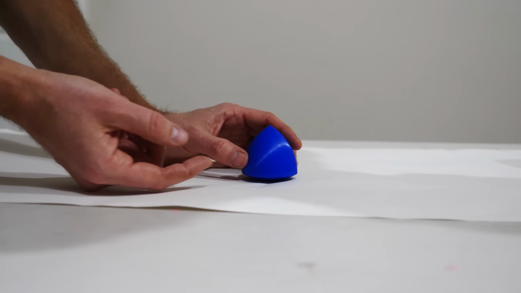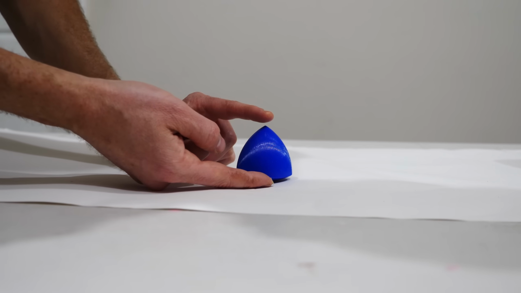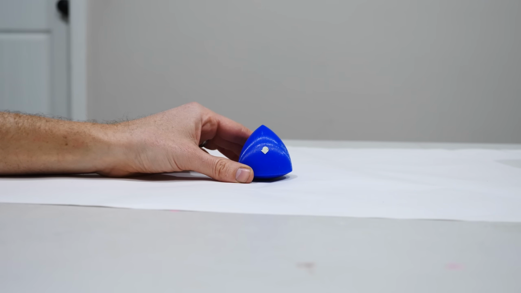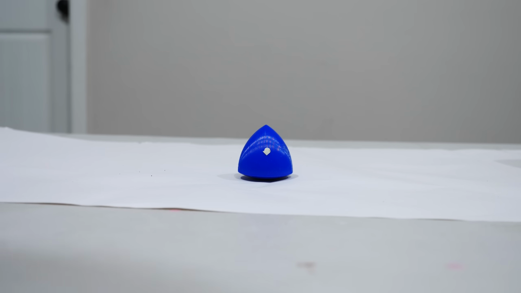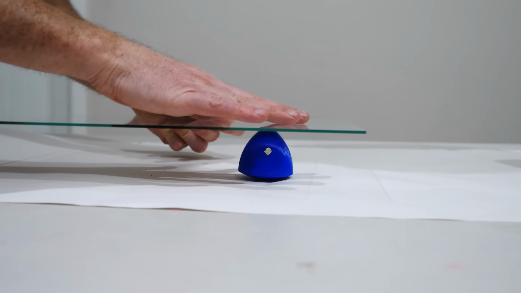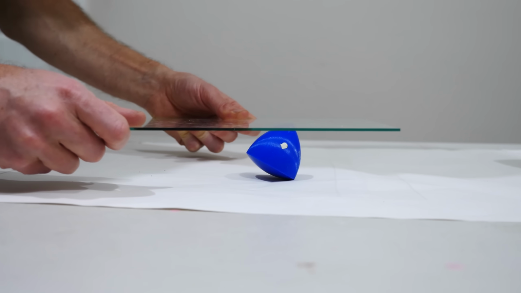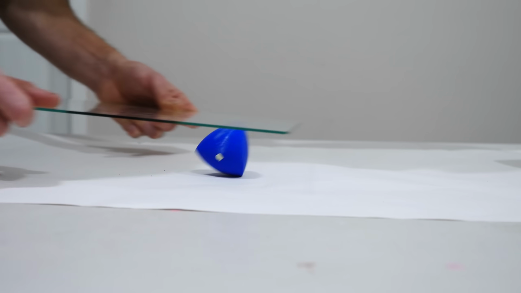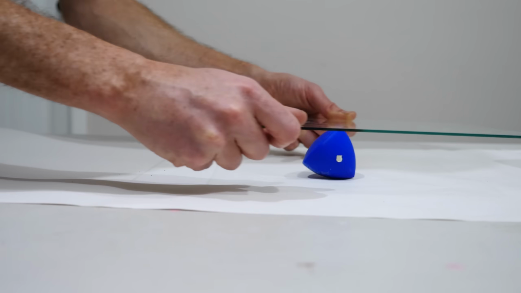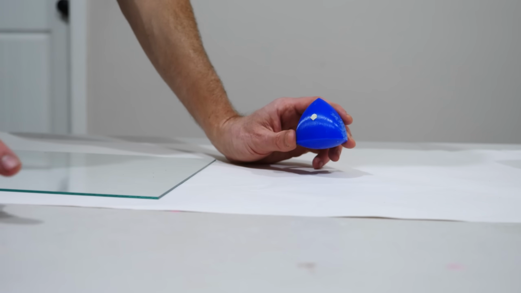So let's set the triangle like this and find the very center of it, the center from the top from the bottom. I'm going to say it's about right there. Now watch what happens to that center as it rolls. So even though this glass is staying at the same height, watch what happens to that piece of tape there. So you'll notice that the piece of tape was actually moving up and down as it rolled.